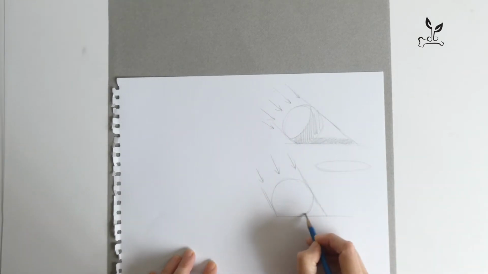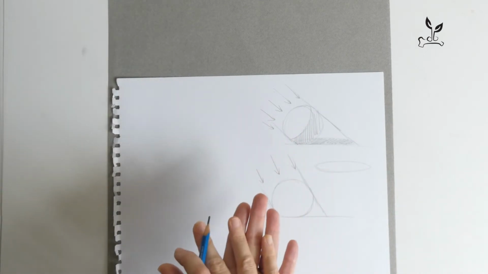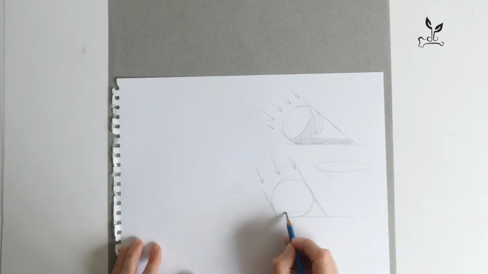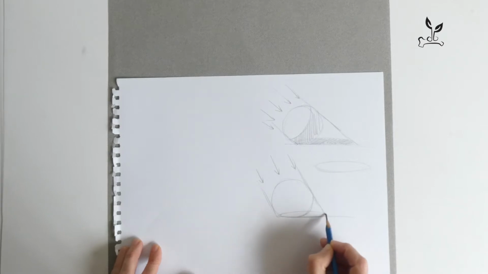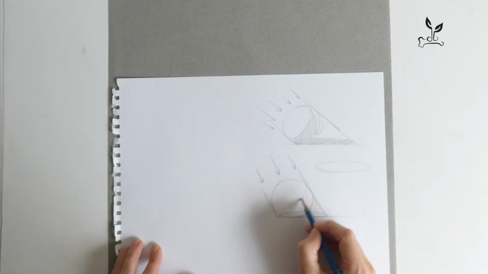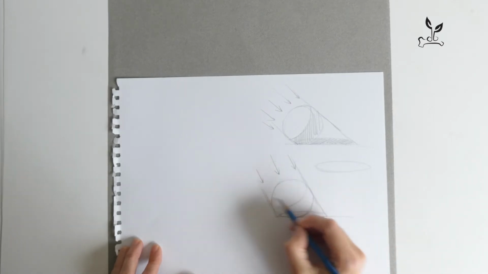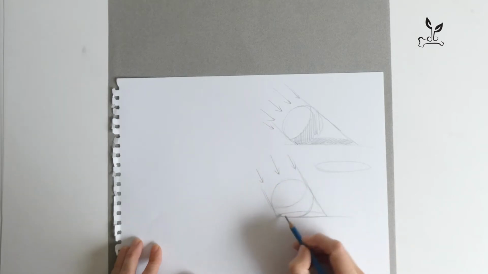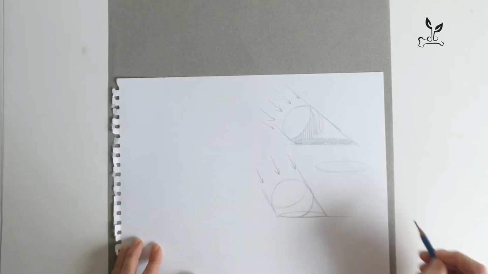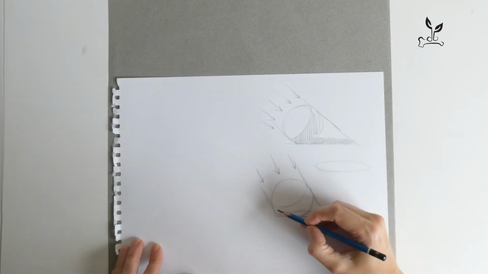So again, I've got that lovely squished flat ellipse, and I'm going to draw another elliptical shape through here. And this time, this is the shape of my light. My light's here, my shadow shape's here, and this here is my cast shadow.